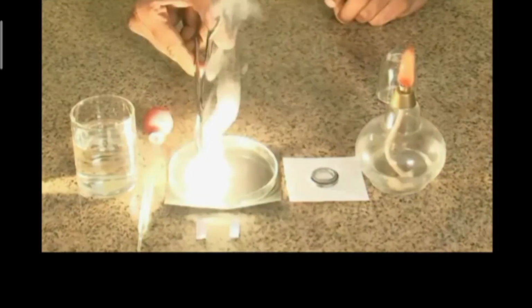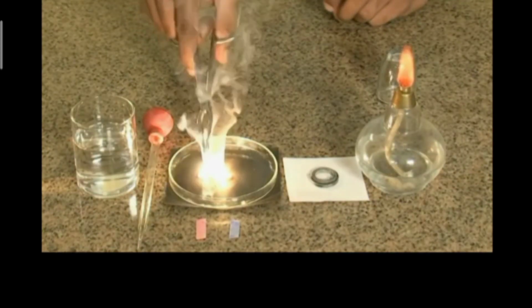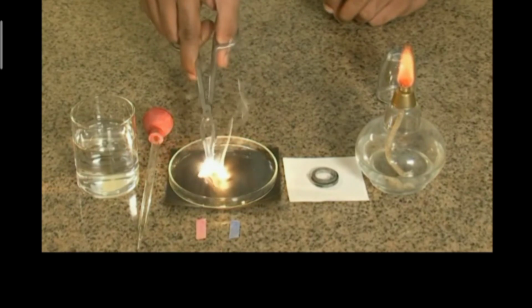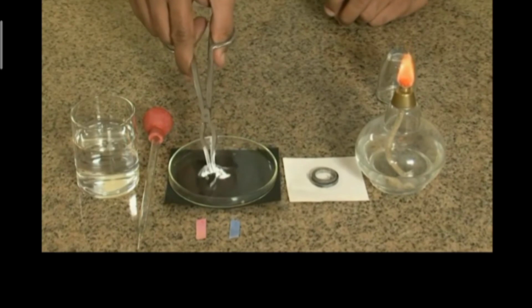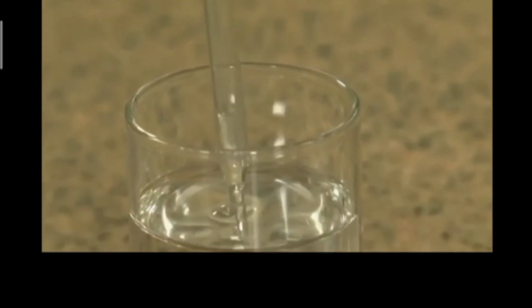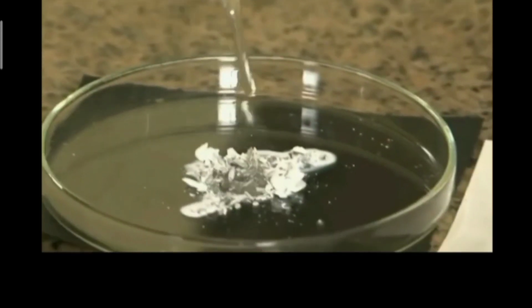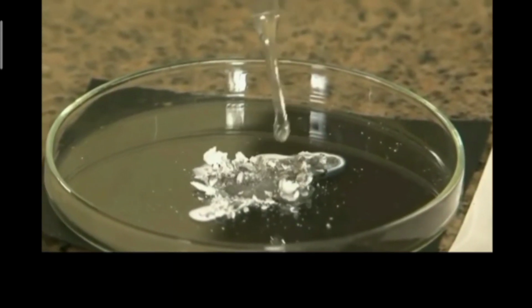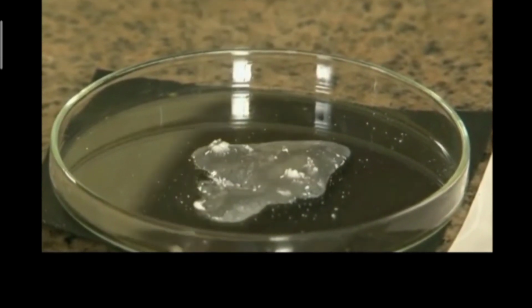After some time we collect the ash of the magnesium ribbon. This ash is magnesium oxide. Then some drops of water are poured onto this ash to make a solution. This solution is magnesium hydroxide.